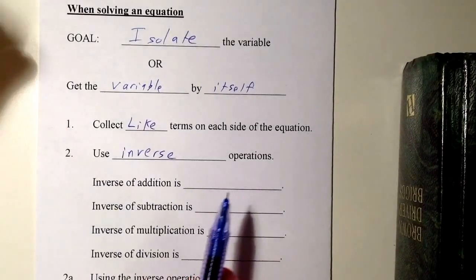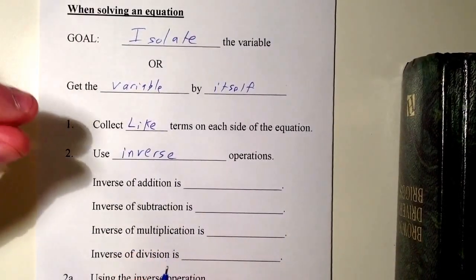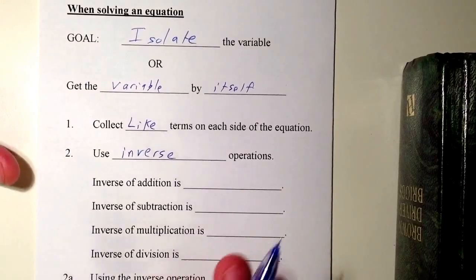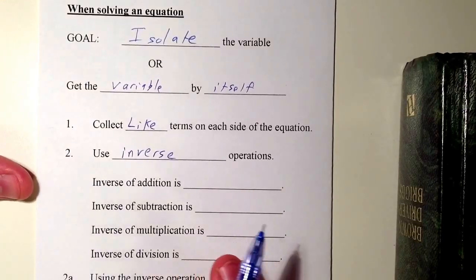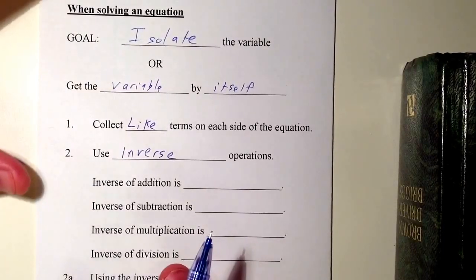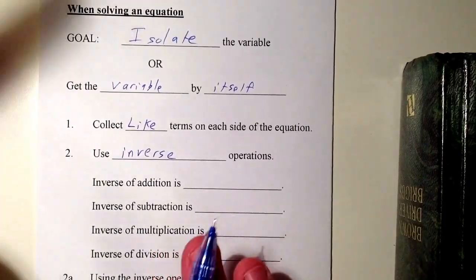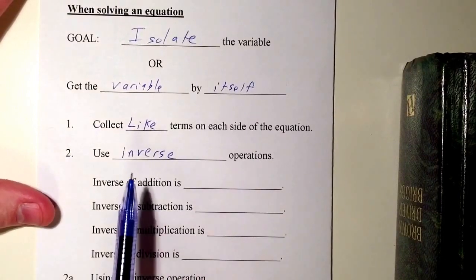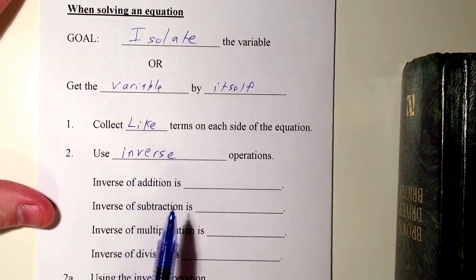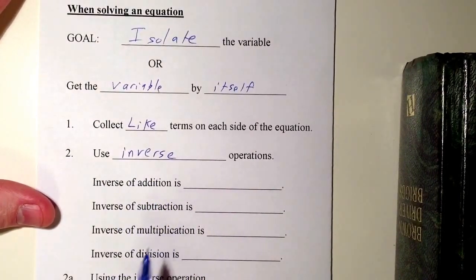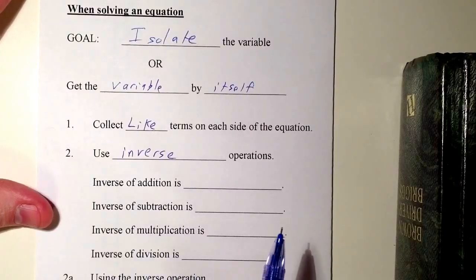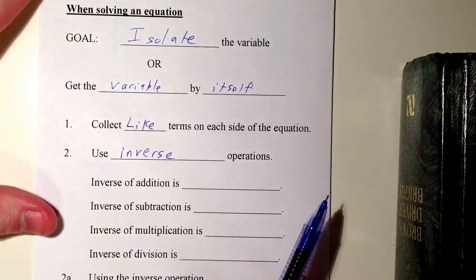So don't let the word bother you. All an inverse is going to be is something that gives us the identity. Remember, identity is what you get back. You get the exact same number back. So, for example, in addition, I want it to be 0. In subtraction, I want it to be 0. In multiplication, division, I want it to be 1. We'll talk more about that later.